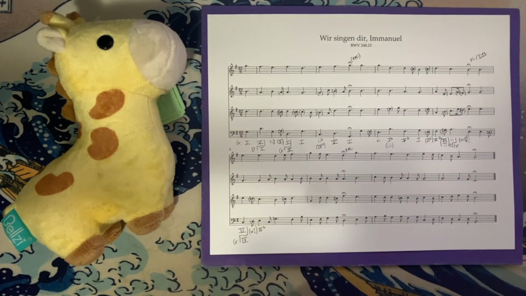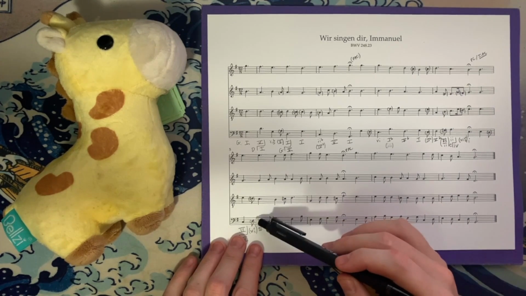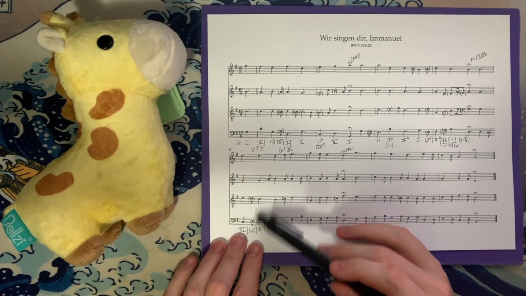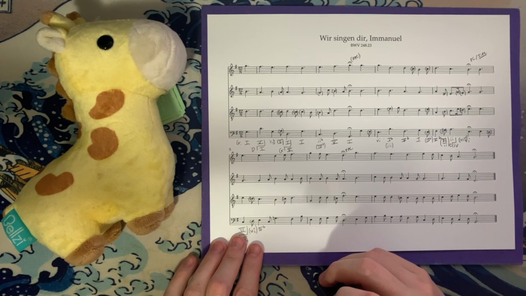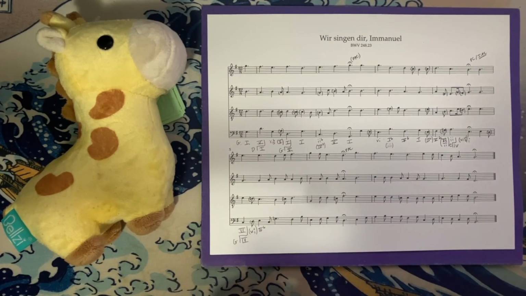So this 6-4-3 chord is kind of like a substitute for 5, in the sense that we have D in the lower voices. We have D and D. These are both Ds, and if they're both Ds, that's fine. It still could be a 6-4-3 chord. It's kind of like a substitute for 5.